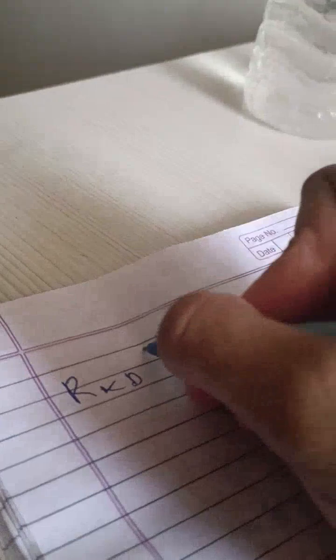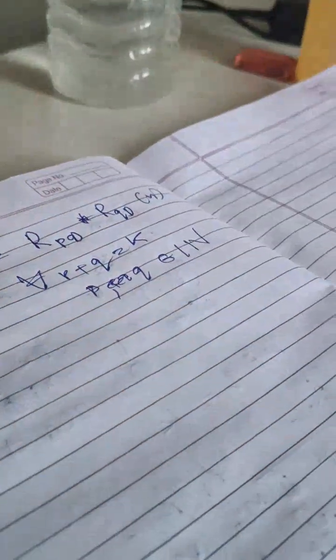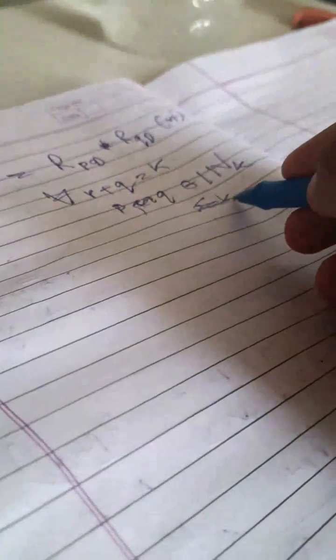So that means Rkd of n is nothing but a convolution of Rpd star Rqd of n for all p plus q equal to k, and p and q belonging to natural numbers 1 to k.